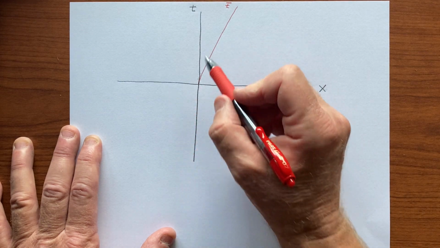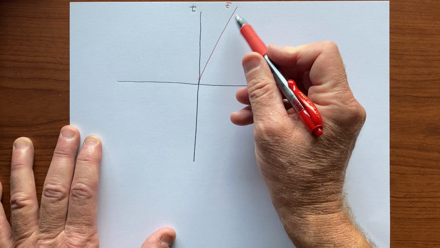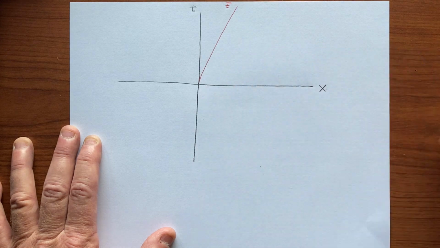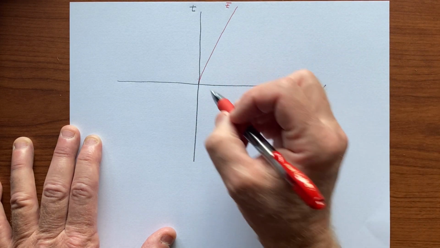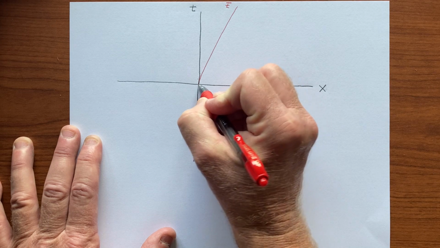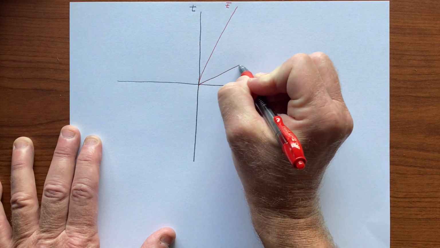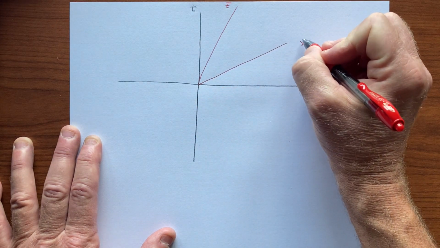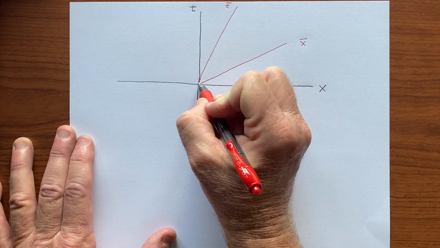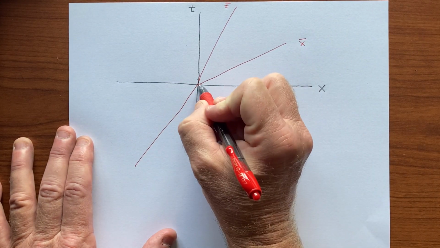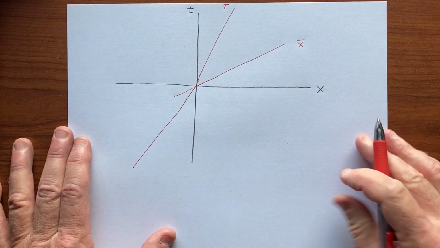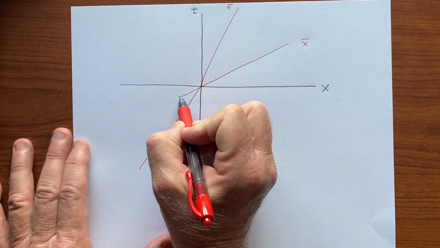The closer this line is to being diagonal, the closer the speed is to the speed of light. So it's a precise quantitative statement. Here's the x bar, and let's drag it down this way, drag this down that way.